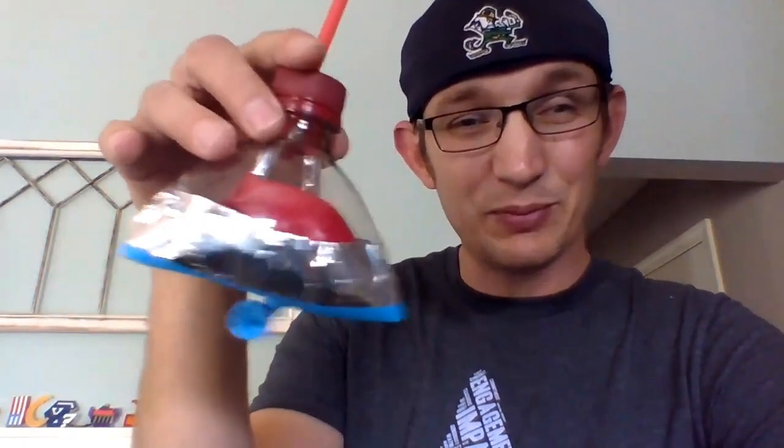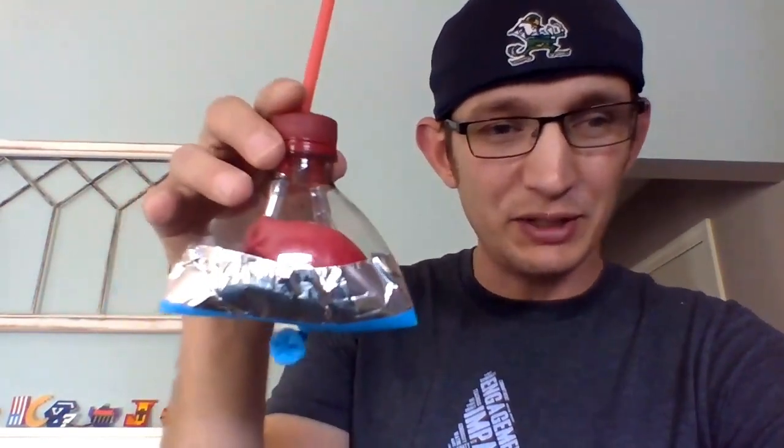Now, this was my first model, and actually my first model is going to be worse, I believe, than this second model. I learned from some mistakes. Number one, you'll notice that it's kind of like a triangle on the bottom. Well, it's supposed to be a circle, but because the sides of the Diet Dr Pepper 2-liter bottle were so flimsy, they kind of caved in, which required me to use a little more tape than I wanted. This model is going to be done with something a little more sturdy and a little bit smaller than the model you see right here.